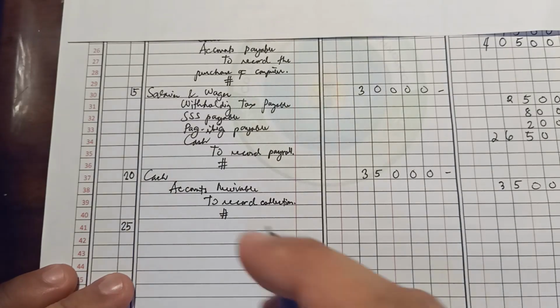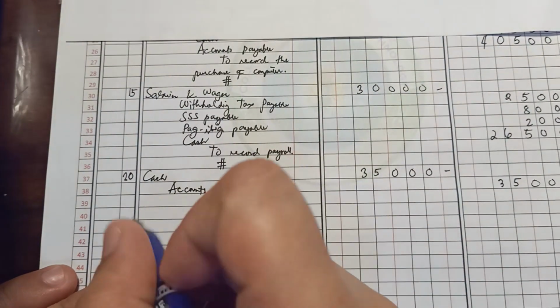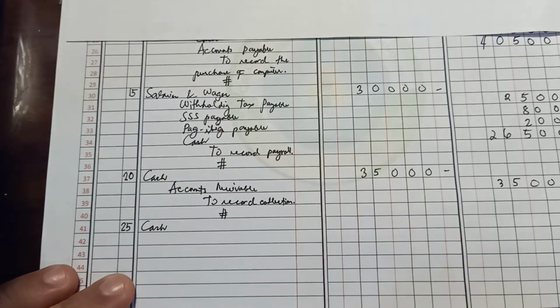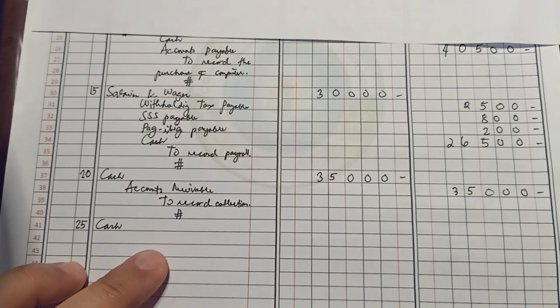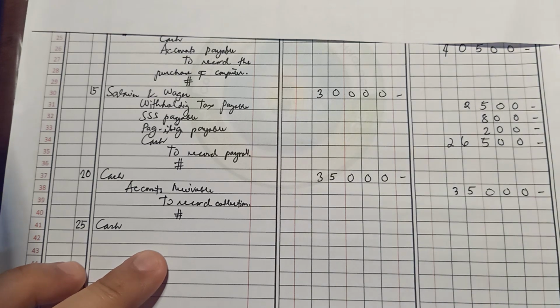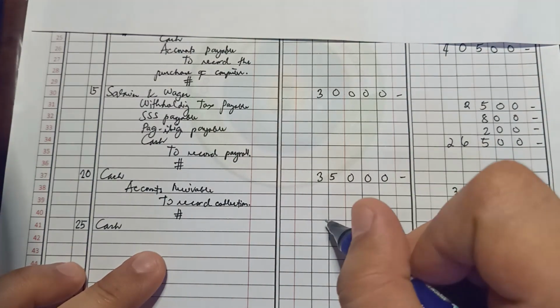Okay? So, we are going to put cash. Okay? Kasi may na-receive po tayo from the rendered services. Magkano? It's 50% of 125,000 pesos. Okay? We have 62,500.